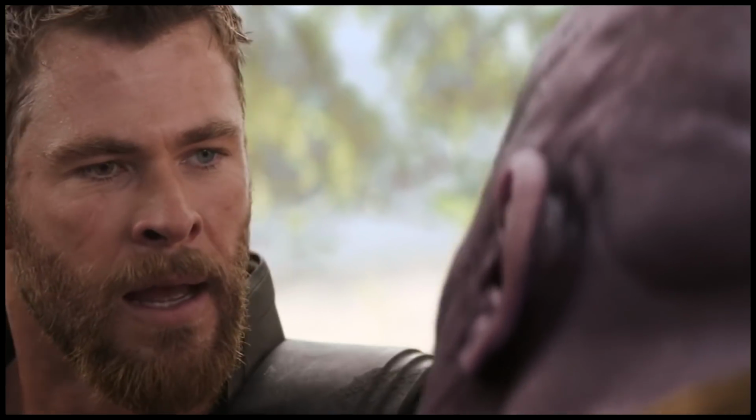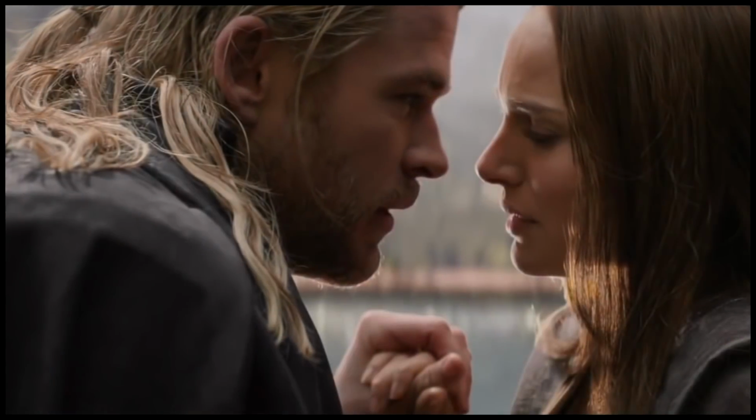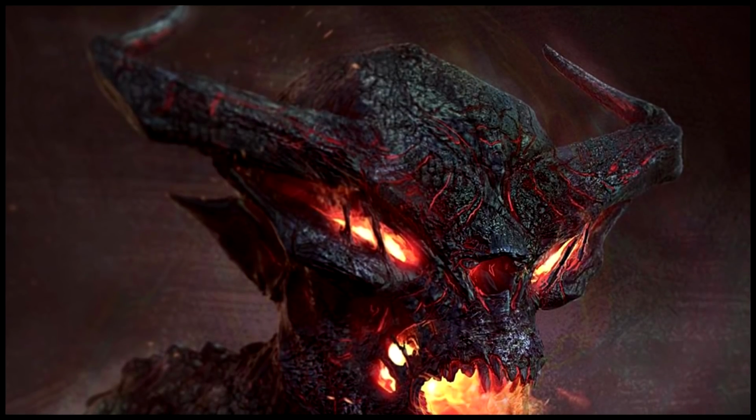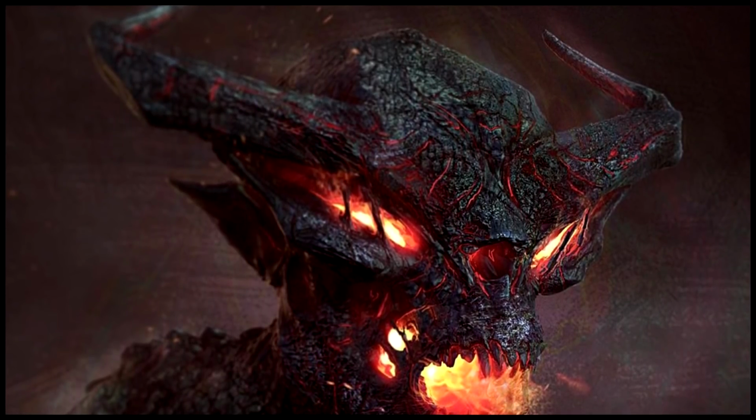So recently, it was revealed that one of the villains of Thor Ragnarok very early on had a pretty substantially different design to what we got in the final film. Now, this villain, being Surtur, looks very different compared to what we got in the final version.